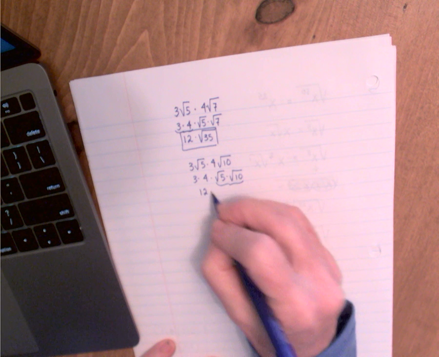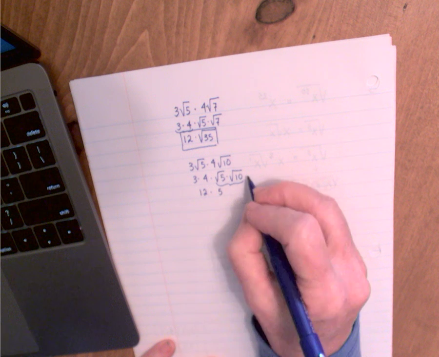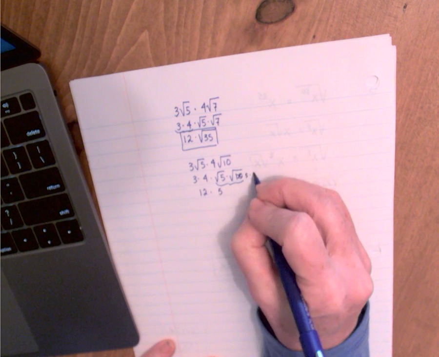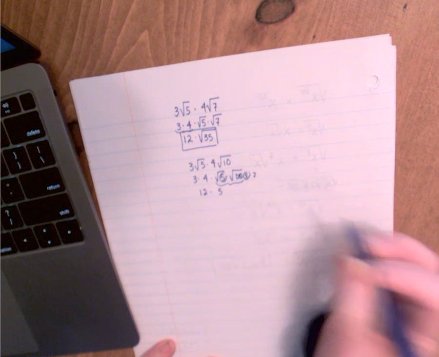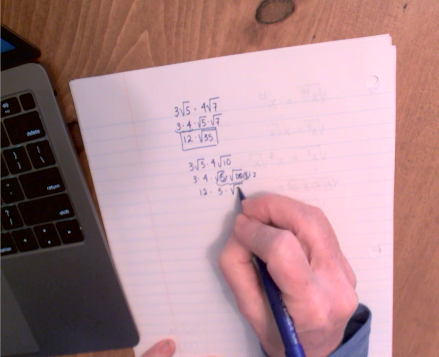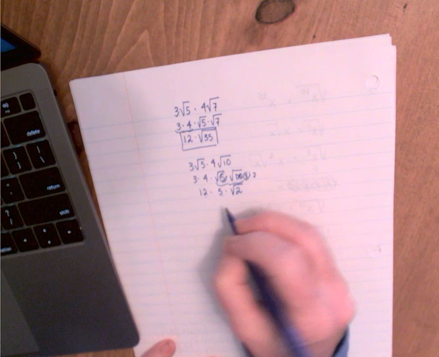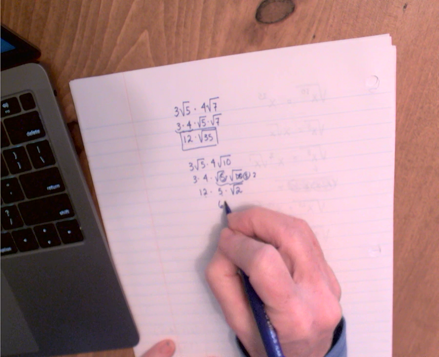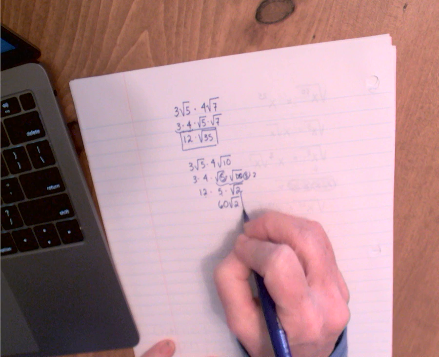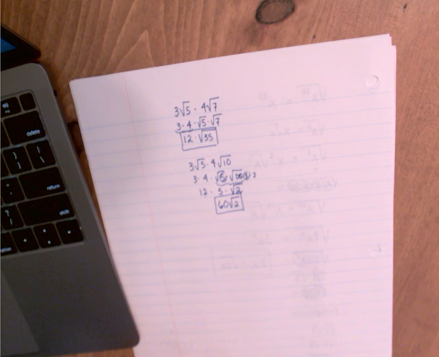So I'm going to pull the 5 out already, right? I'm thinking of 10 as 5 times 2. So I have a pair of 5s. That's going to come out. And all I'm left with is the square root of 2. So my outside numbers, 12 times 5, I might have to resort to my calculator, is going to give me 60 times the square root of 2 as the simplified answer.